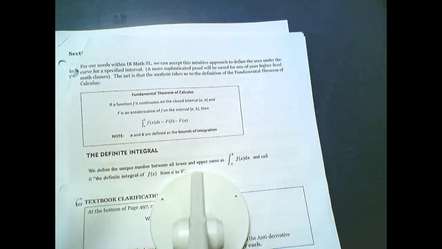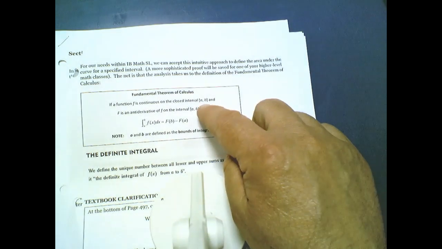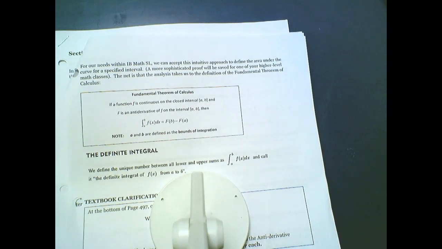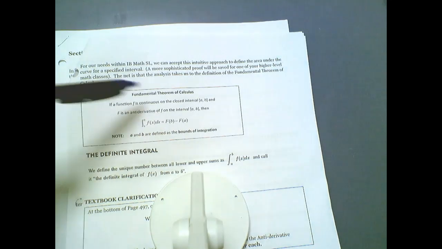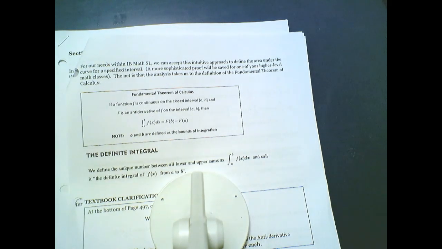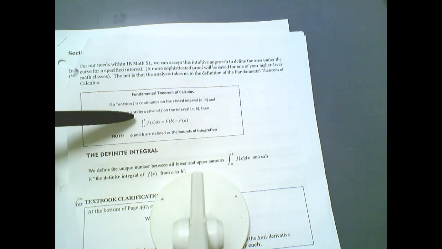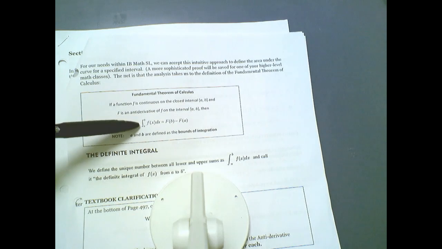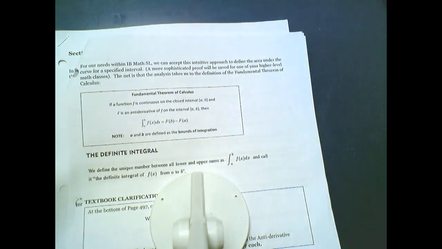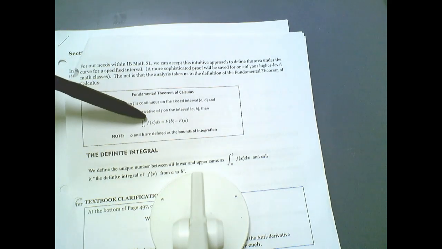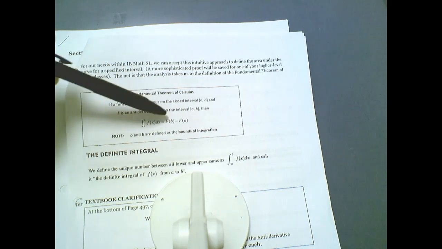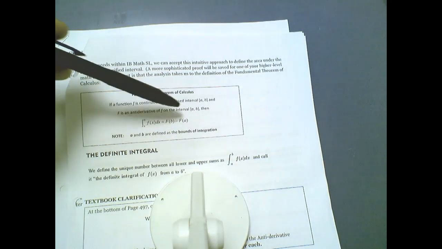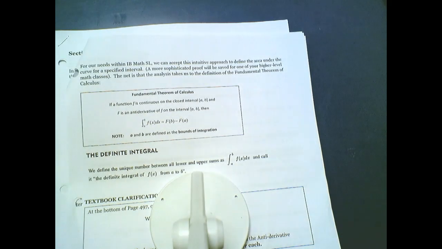If little f is continuous on the closed interval from x equals a to x equals b, and capital F is the antiderivative of the function over that same interval, then the definite integral of little f of x dx from a to b is equal to the antiderivative, capital F, evaluated at b, minus capital F evaluated at a.